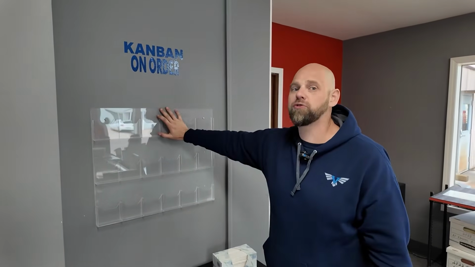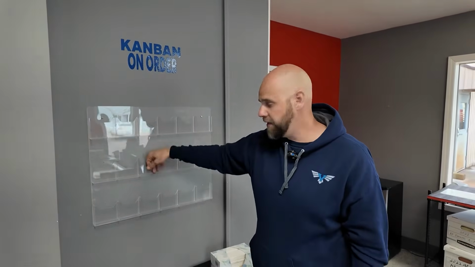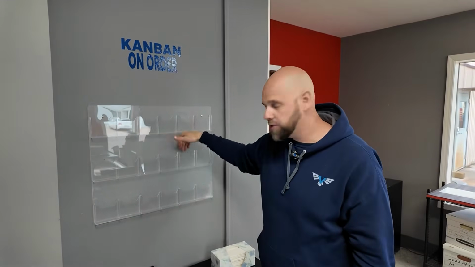Every Kanban system is going to need a place to turn in to get reordered or remade. This is our first version. So we kept it simple. We just ordered some bins off of Amazon. It allowed us to just put the cards right here. As you can see, it said Kanban on order up here. However, we've graduated. We've made our own thing. I'll show you guys that next.